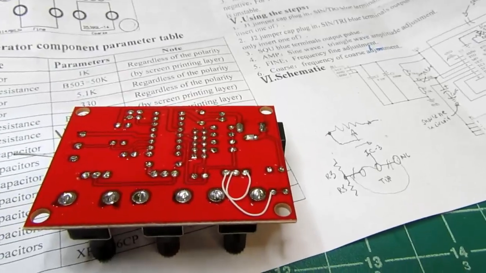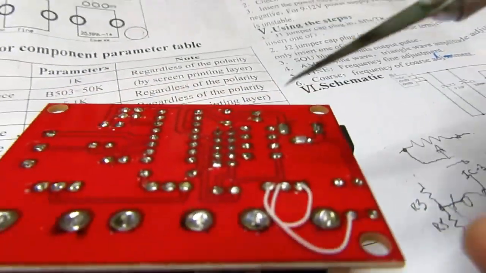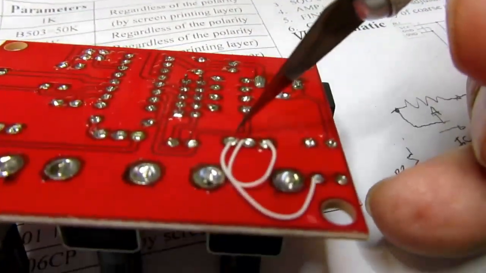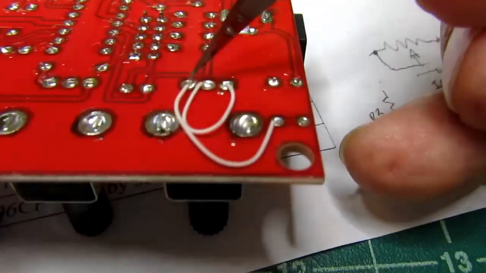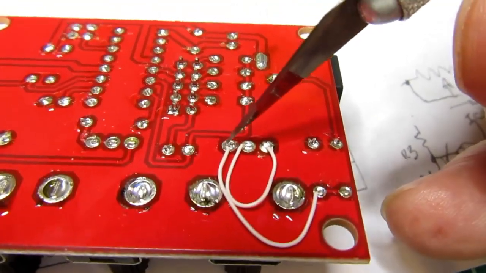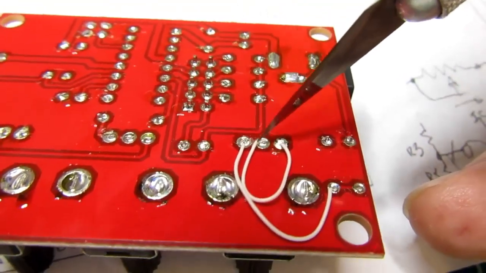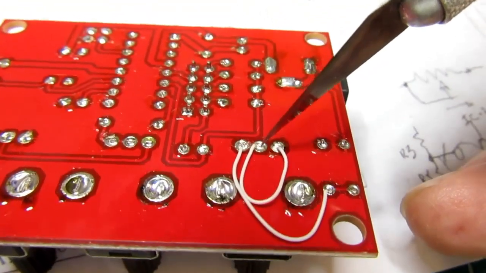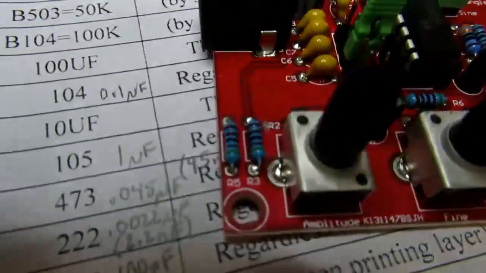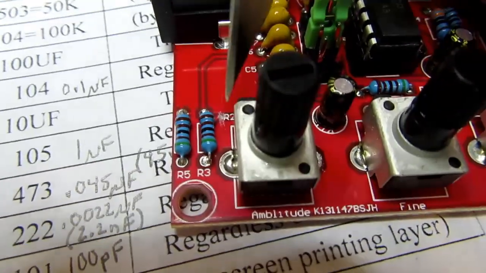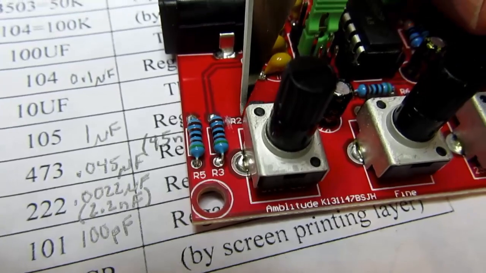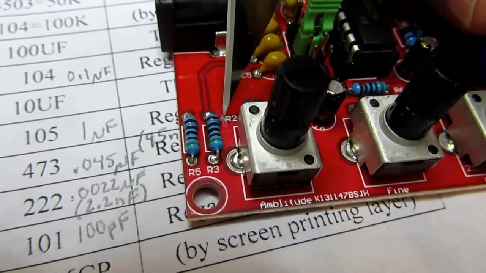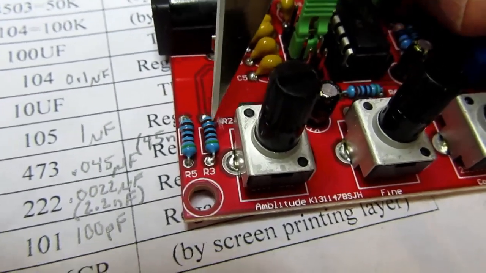Okay, so what I did here was I cut a tiny foil between these two pads on the circuit board, and then I cut the foil that goes underneath the R2 silk screen coming off the upper left hand corner of the amplitude pot and going under these resistors.